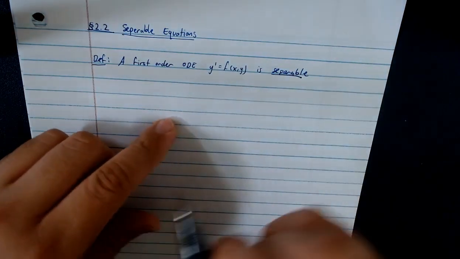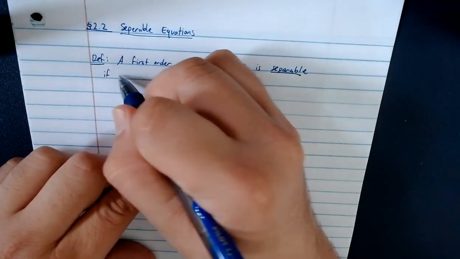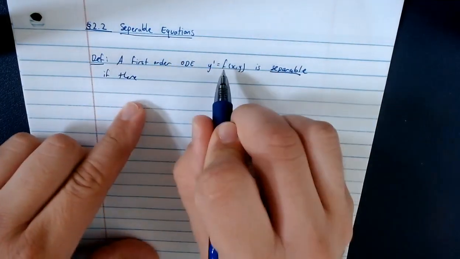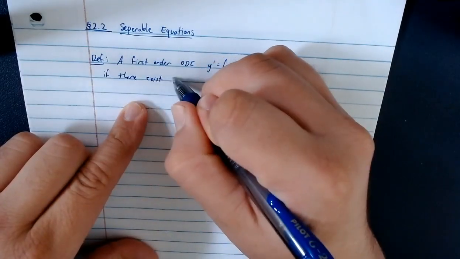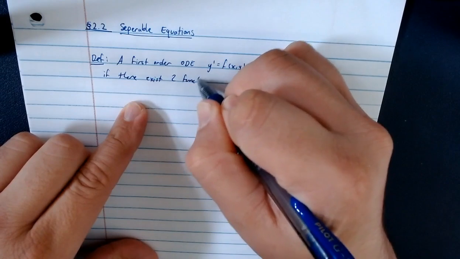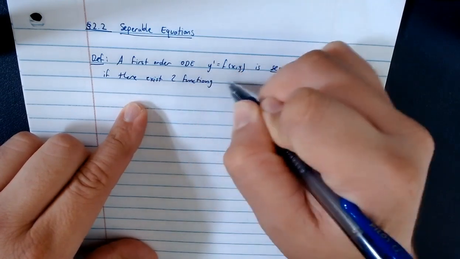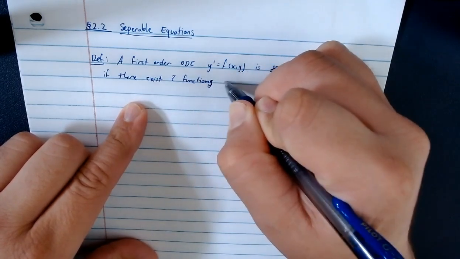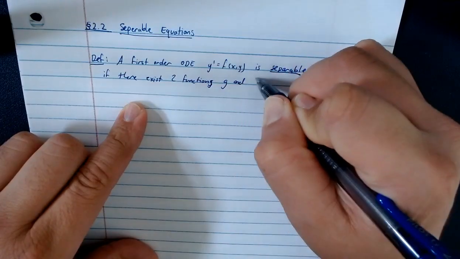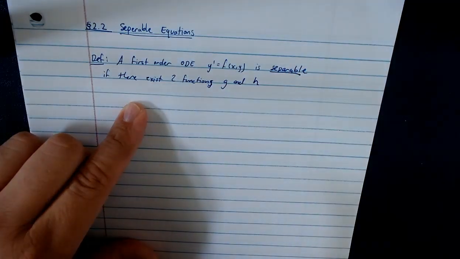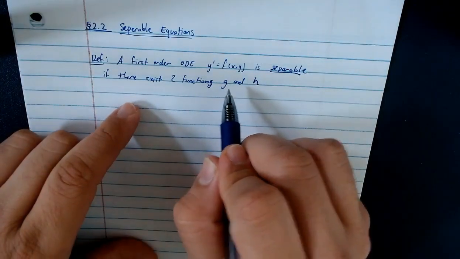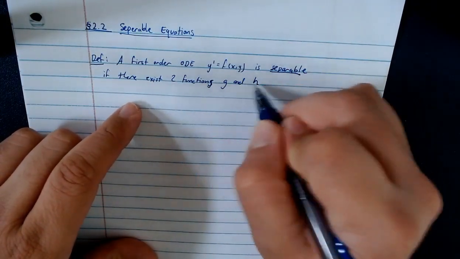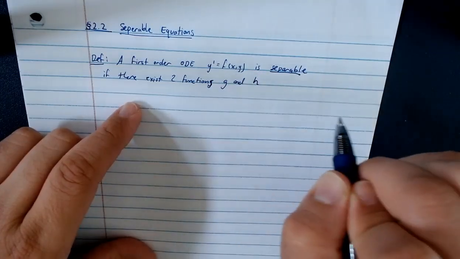if there exist two functions, which we've already used f, so let's use g and h. If there exist two functions g and h, each of which has a single variable. For now, we're looking at functions of just one variable each, even though this is a function of two variables.